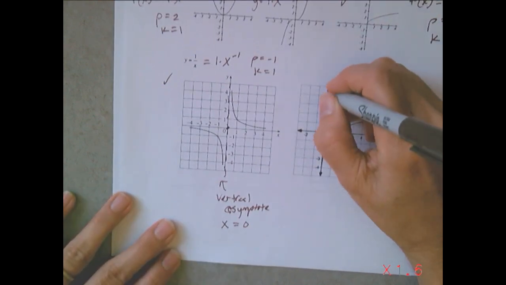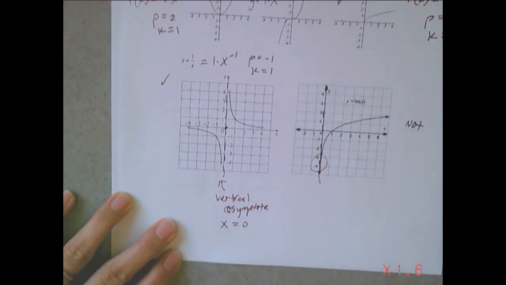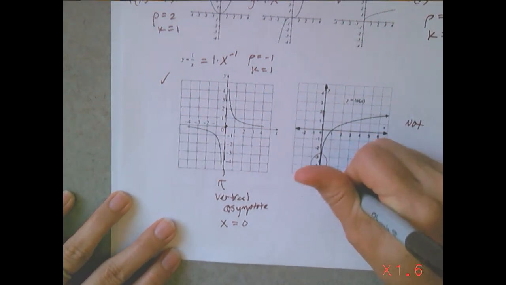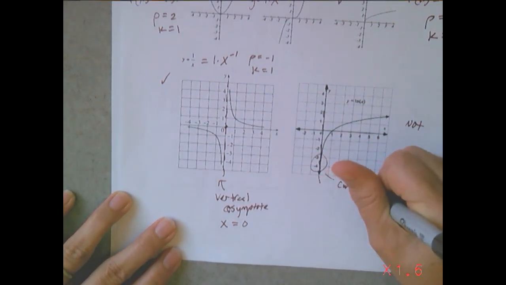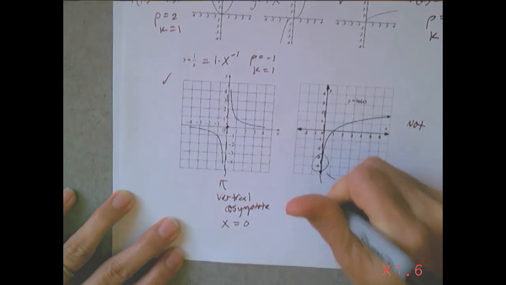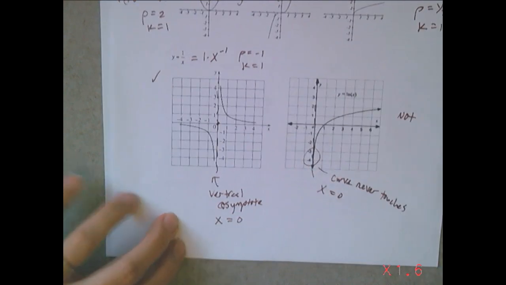And the natural log function as well has a vertical asymptote. This looks like it touches, but it never touches. The curve never touches that vertical line. So that makes it an asymptote. And once again, you have a vertical asymptote of x equals 0.